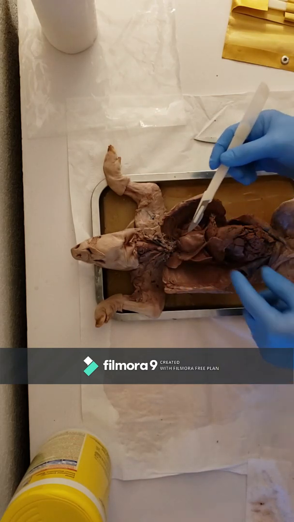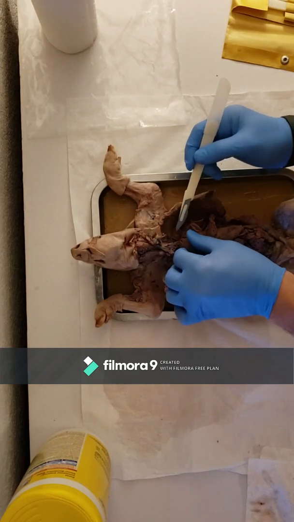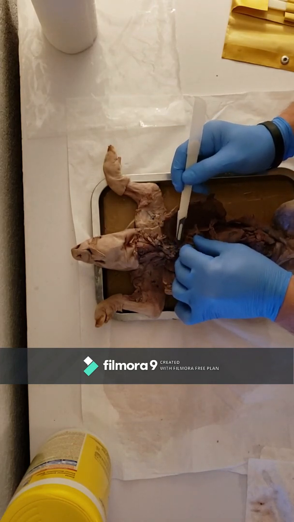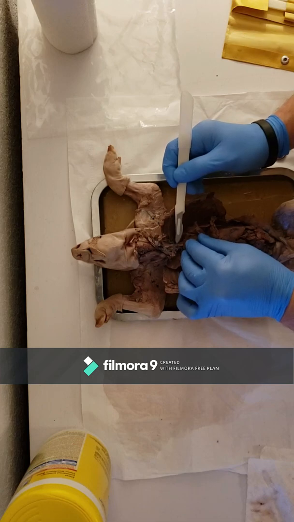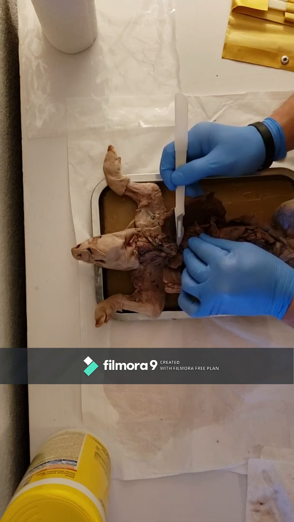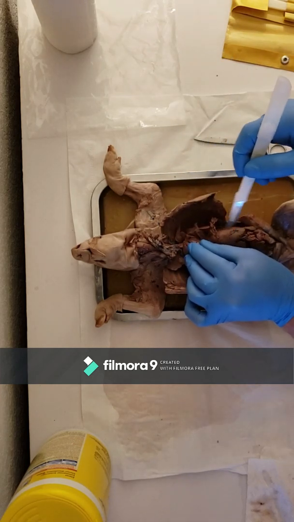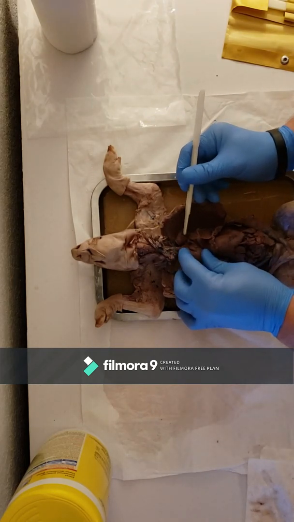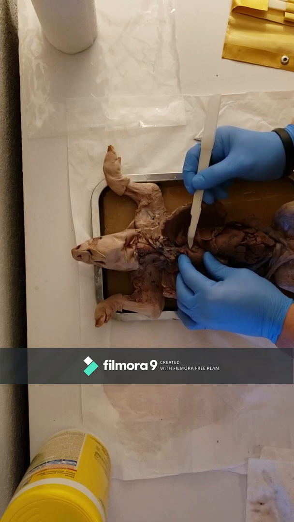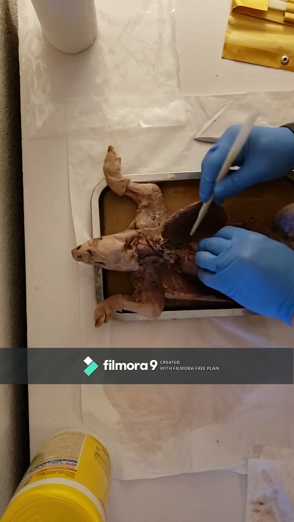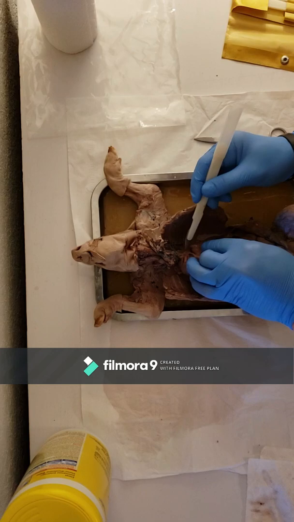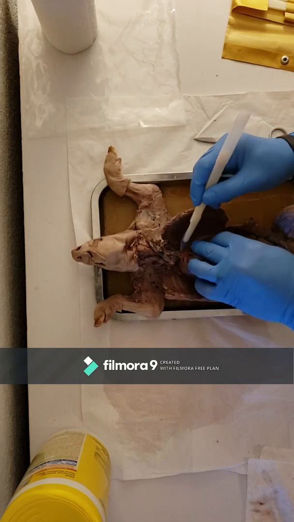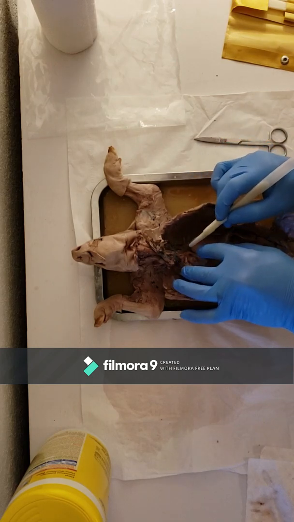The superior vena cava is, it's hard to see with all this in the way, but it's right here. The aorta is this colorless vessel right here that's coming out, and it goes down all the way, it branches off and follows the spine going this way.